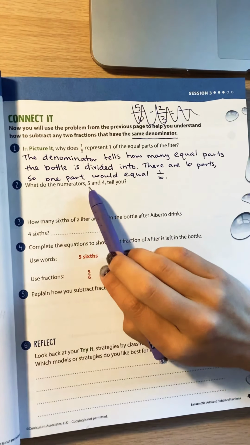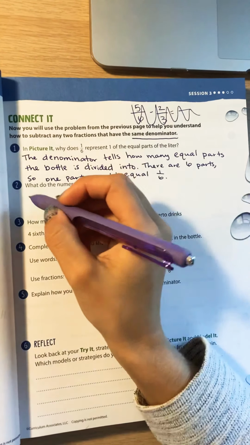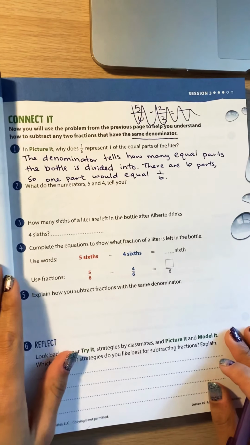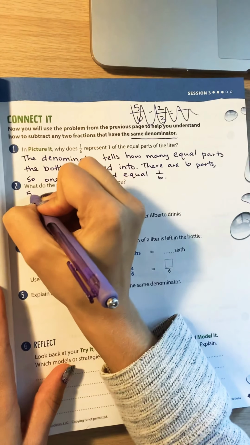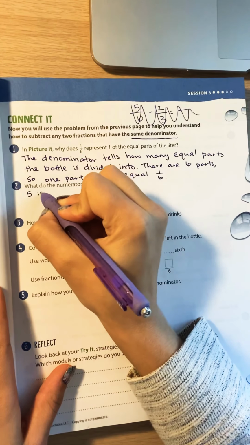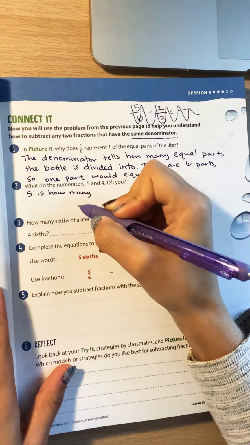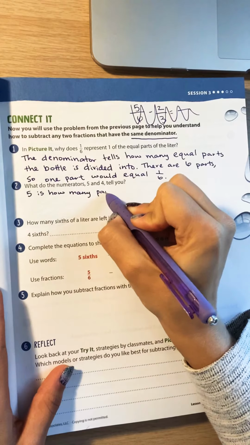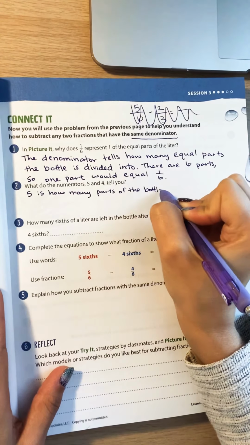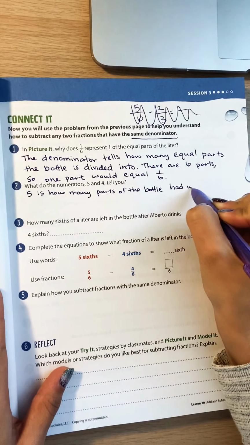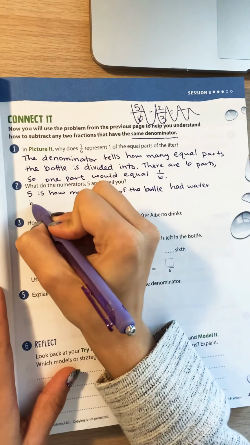Okay, what do the numerators 5 and 4 tell you? So 5 was when it was 5/6. So 5 is the number of parts of the bottle that had water in it to begin with. 5 is how many parts of the bottle had water in the beginning, or something like that.